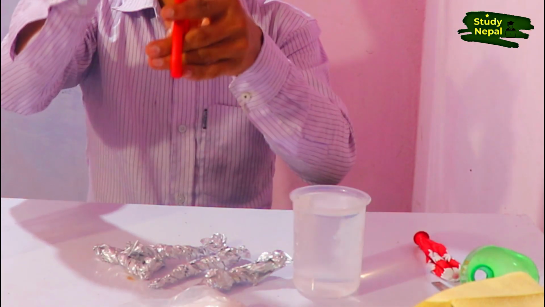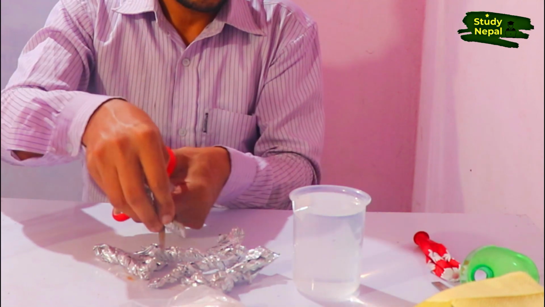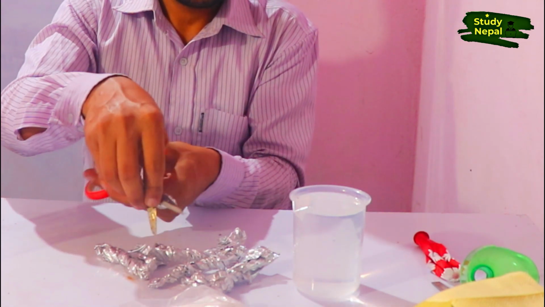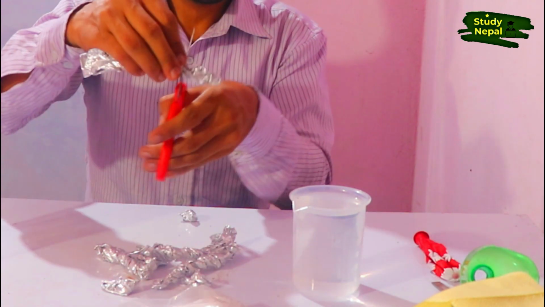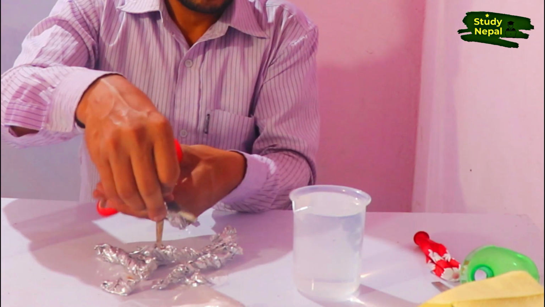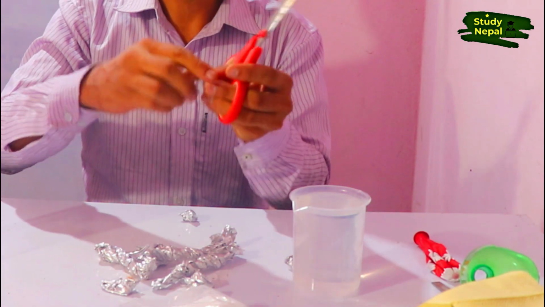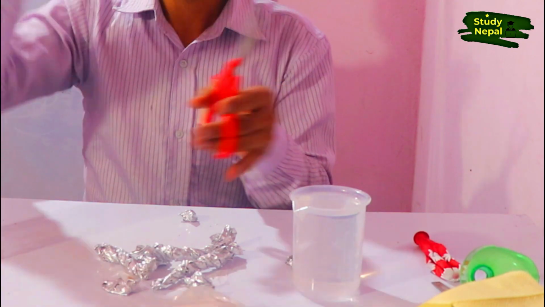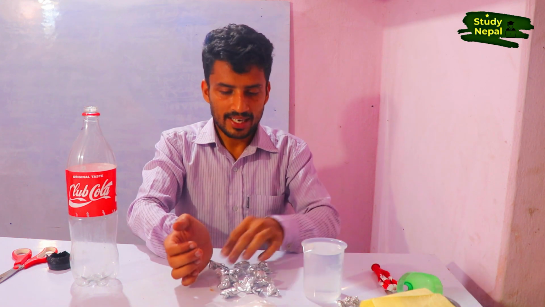Now just make small pieces using the scissors. I am cutting this aluminum into small pieces like so, so that I can easily put the aluminum inside this bottle. You can see I have made small pieces of the aluminum plates.